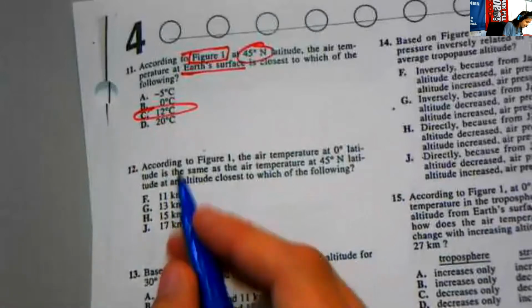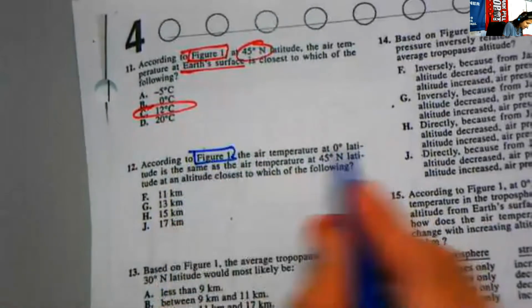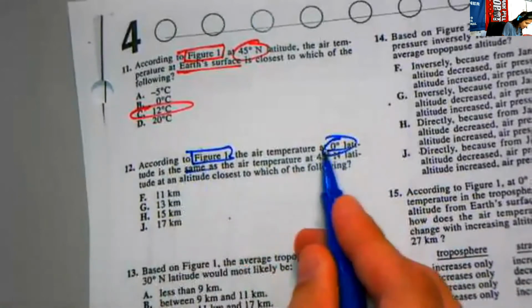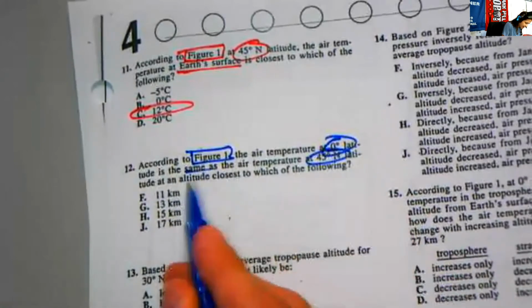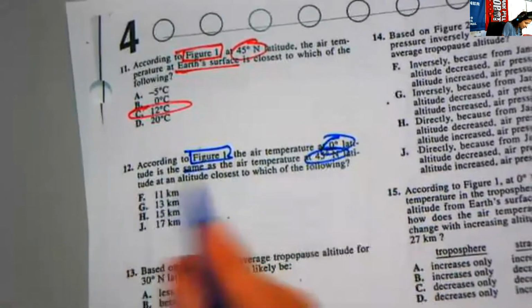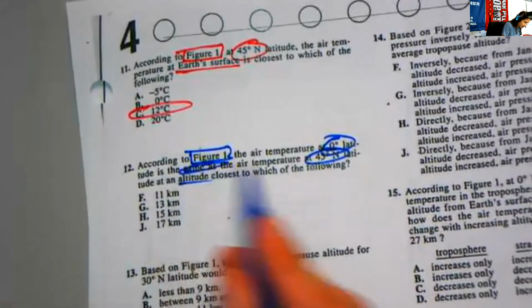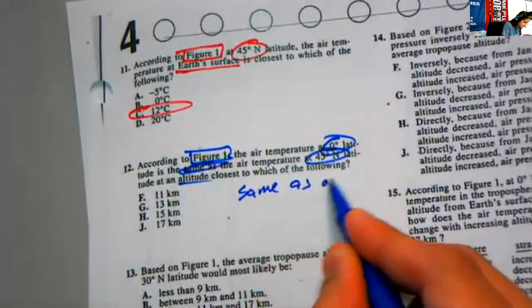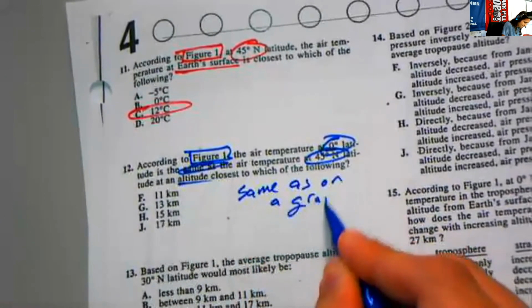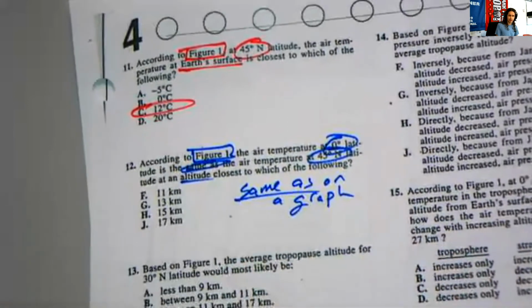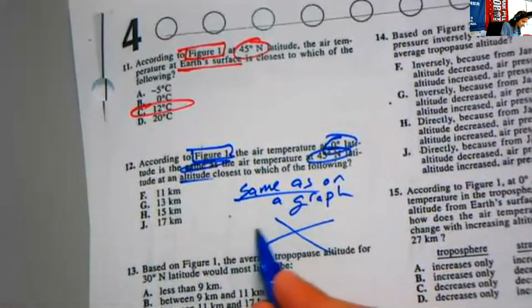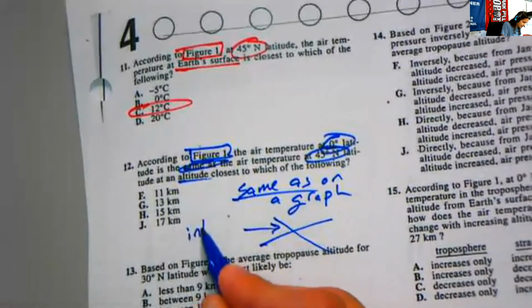Number 12, according to figure 1, the air temperature at 0 latitude is the same as the air temperature at 45 north latitude at an altitude which is the following. So what does the same as look like on a graph? It is a place where they cross. It is a place where they intersect. We are looking for an intersection.